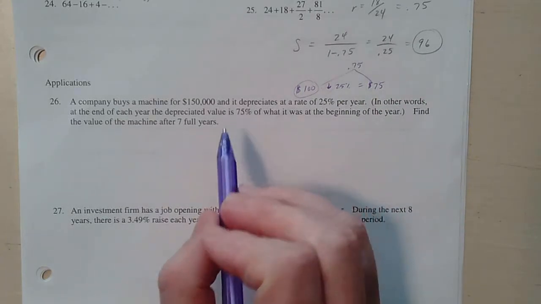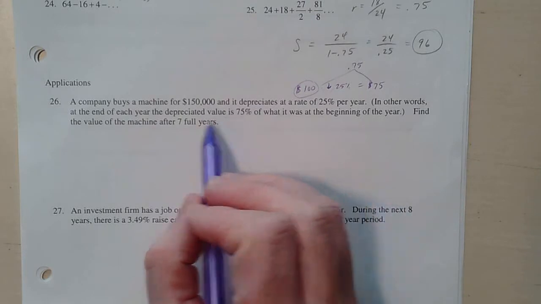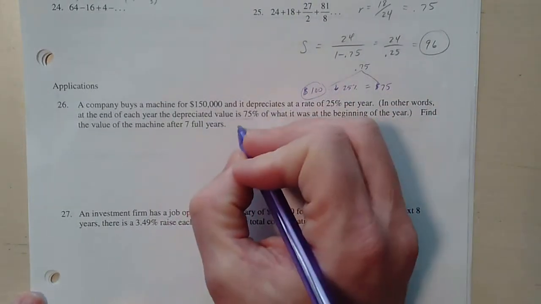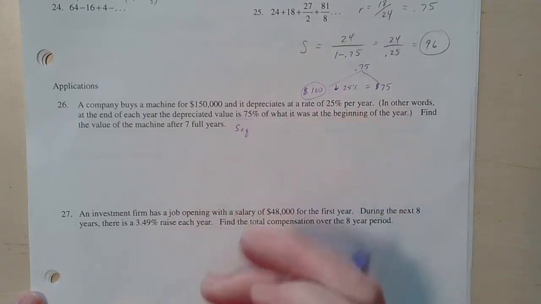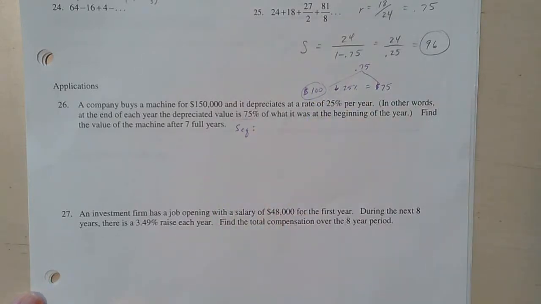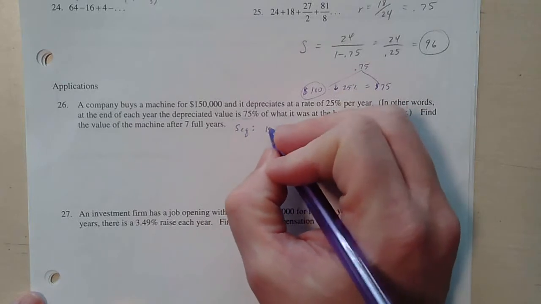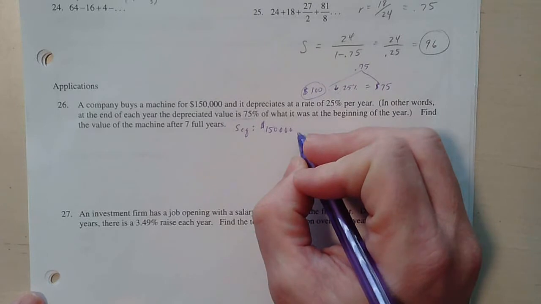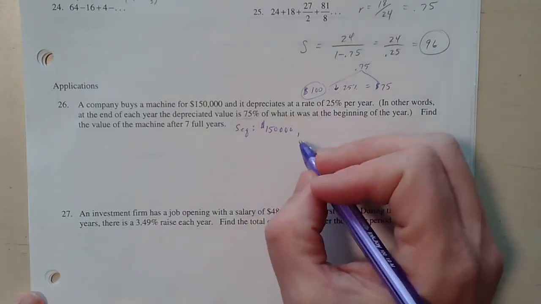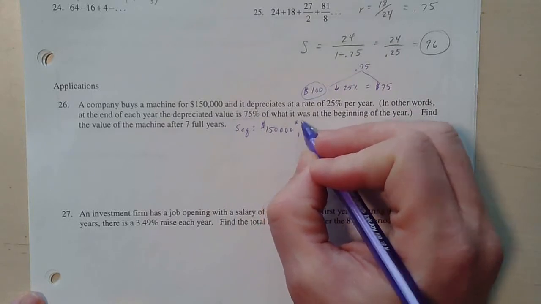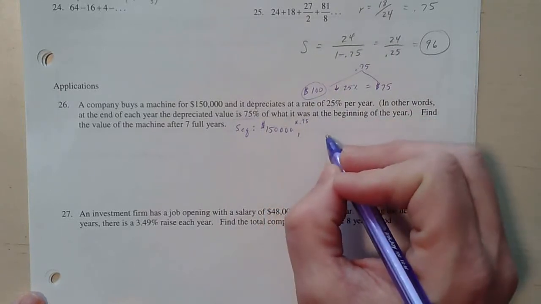So what we want to do is use this value here as our multiplier, okay? So the sequence is going to look like this. This might help you too. Some of you will be ready to jump right into the formula. Some of you might benefit from getting the sequence going on all of these applications. So we start off with 150,000 for the machine. That's the first term of the sequence. What's the next one? Well, we multiply it by 0.75 to get to the next term.